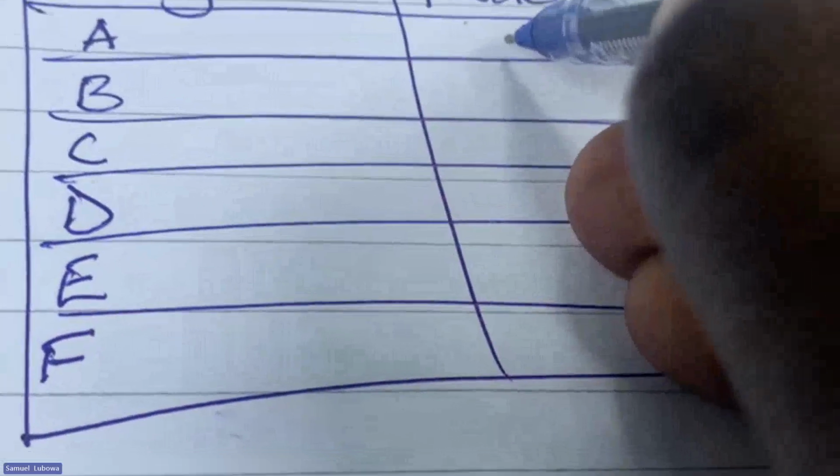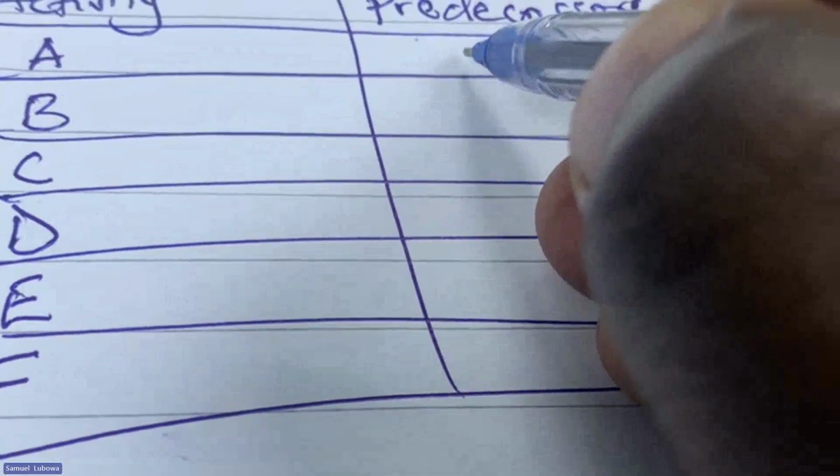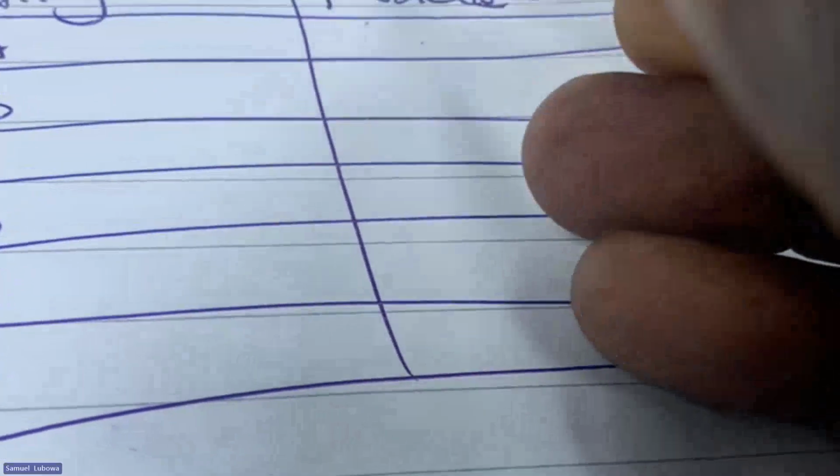Now, in project management, there is what we call the predecessors. In our table, if we have these three columns, where we have the activities, then we are going to have what we call the predecessor. A predecessor means that particular activity that has to first finish before the following activity starts.